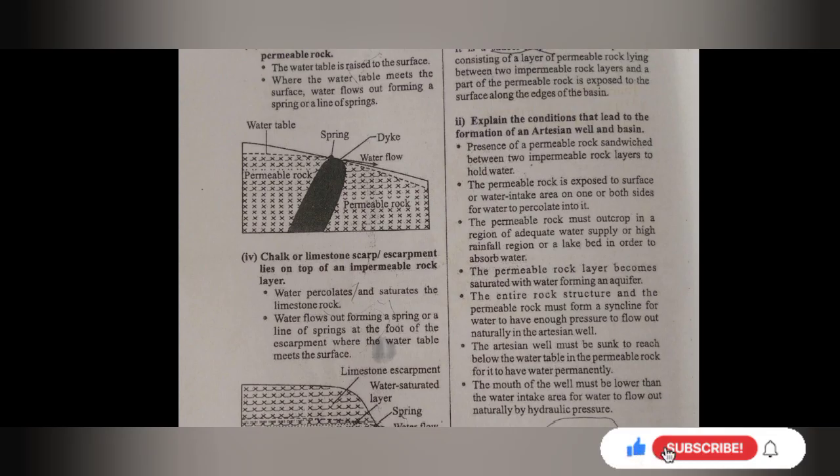Then number three, the permeable rock must outcrop in a region of adequate water supply, or high rainfall region, or a lake bed, in order to absorb water.